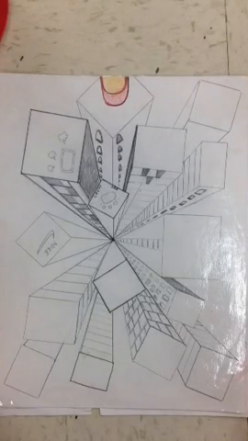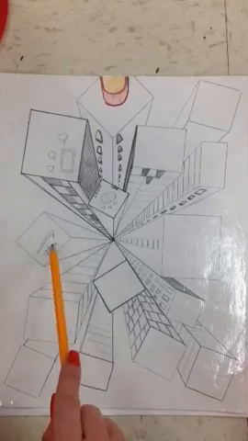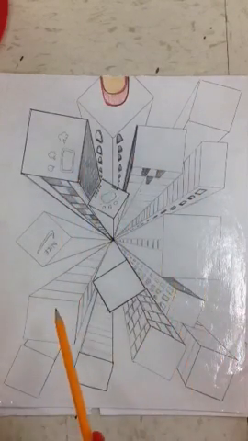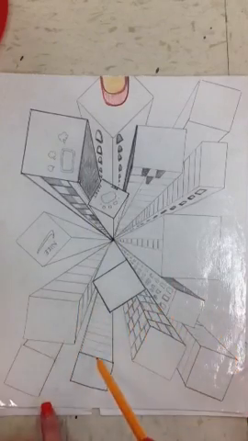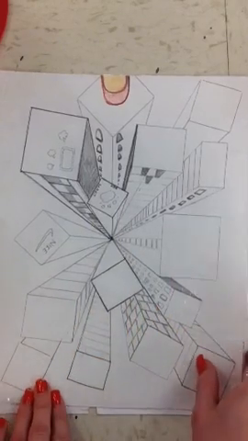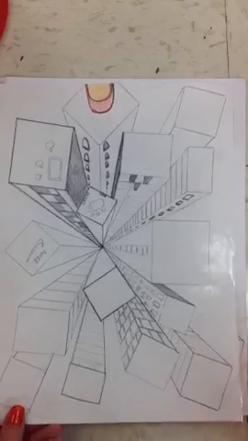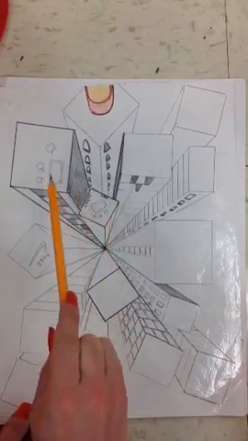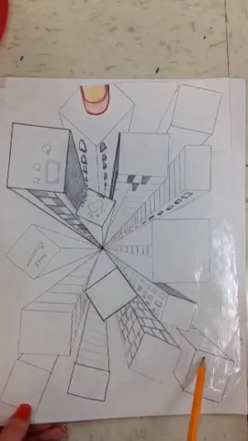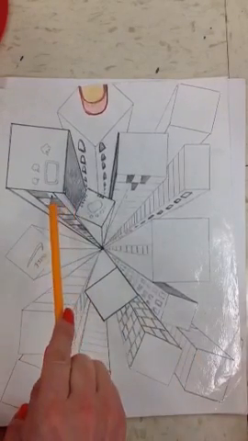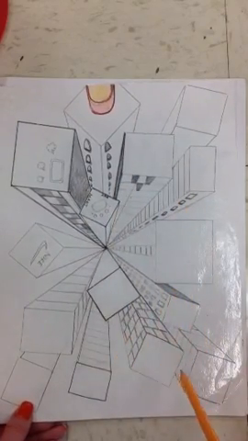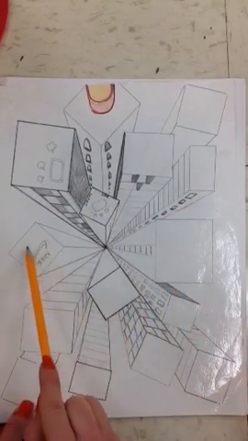Boys and girls, I'm now going to show you how we're going to add some details to our city buildings to make them look more interesting in our picture. So what I want you to do is make sure that each of the tops of your buildings, pretend these are the rooftops, each of the rooftops has some sort of detail, and the sides of your building have some sort of detail. So your details could be a logo, like this one right here.